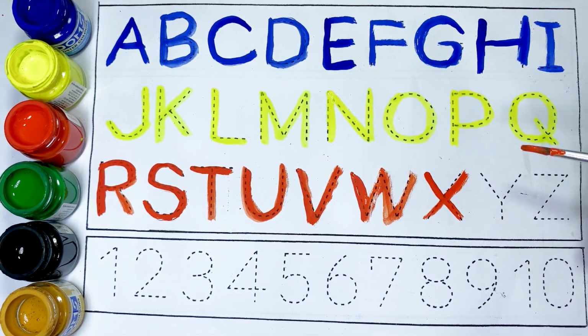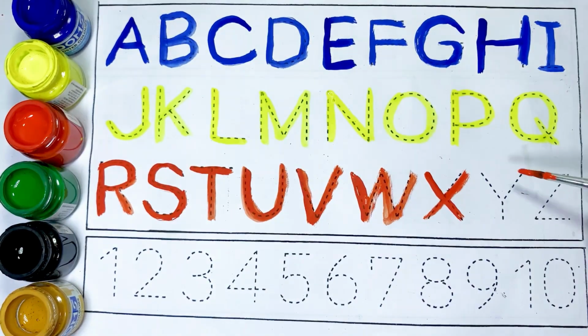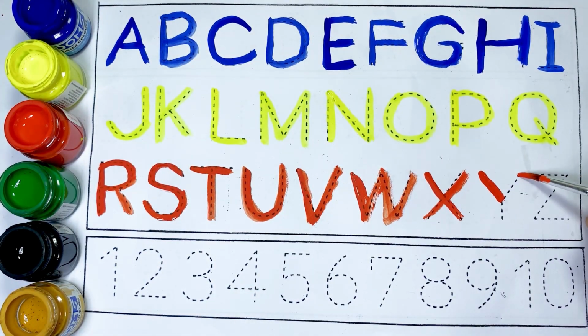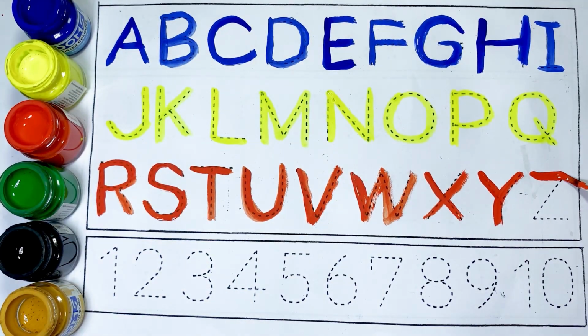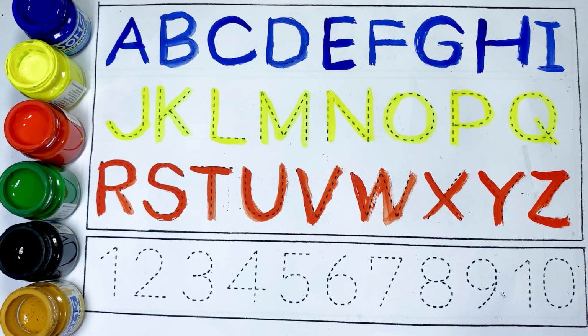X for Xmas tree. Y for yak. And Z for zoo. Kids, now you draw numbers.